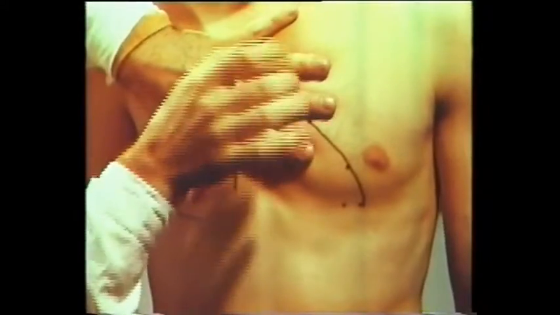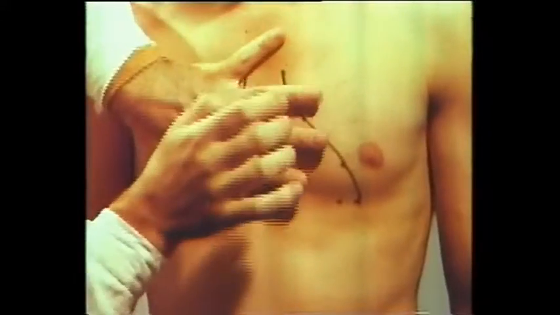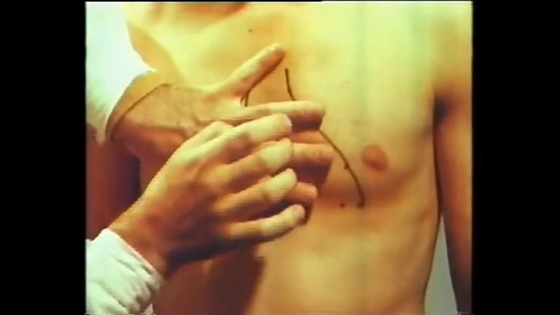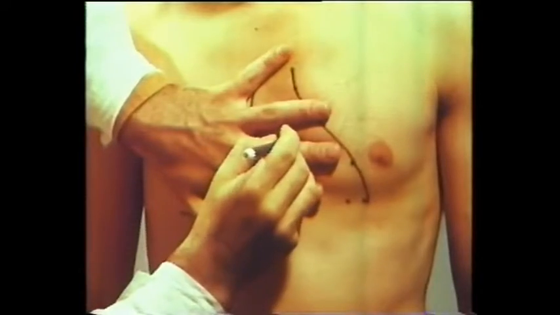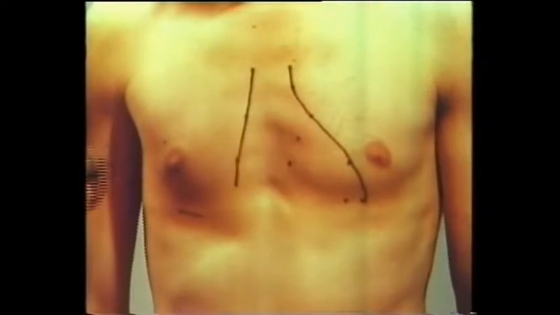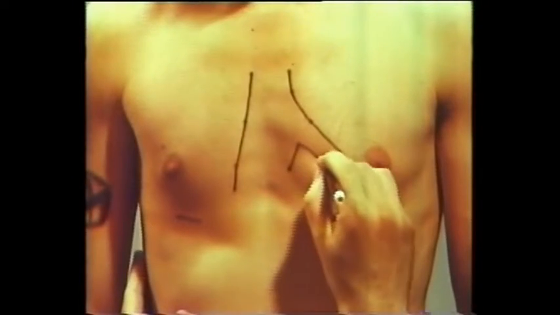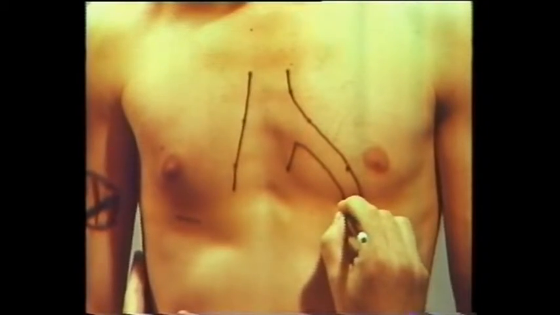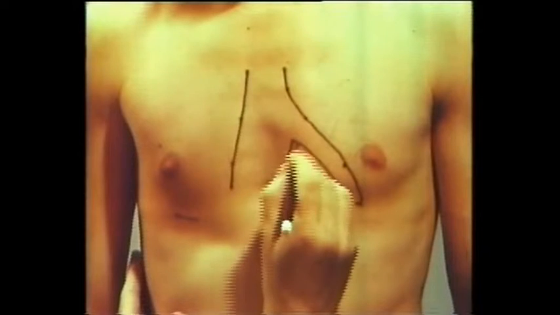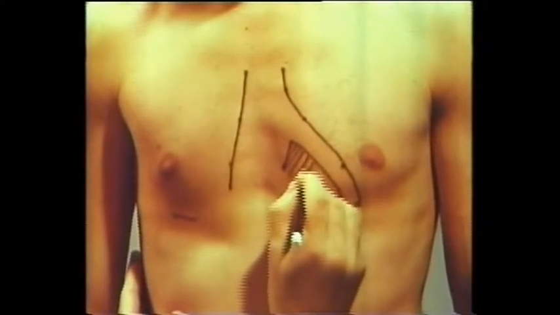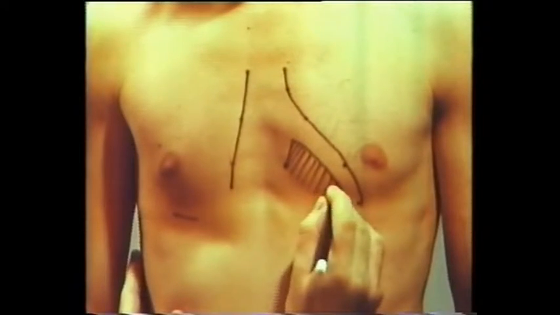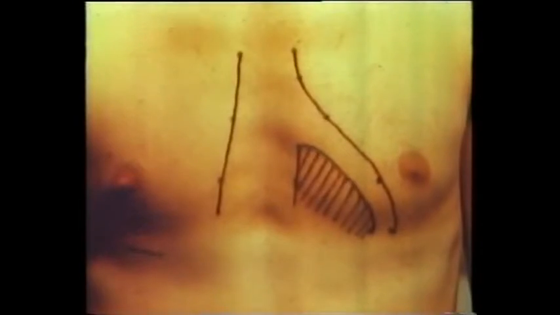Thus, the right, the left, and the upper border of the absolute dullness are found. When these points are connected, we will get the size of the absolute dullness of the heart. The increase of its size is observed in the dilatation of the right ventricle.